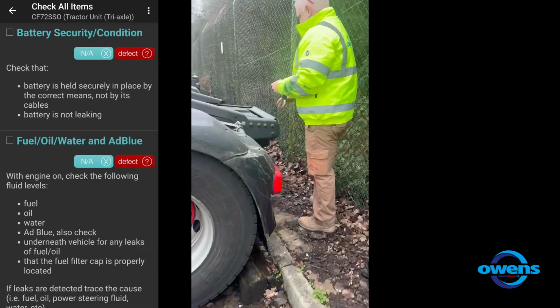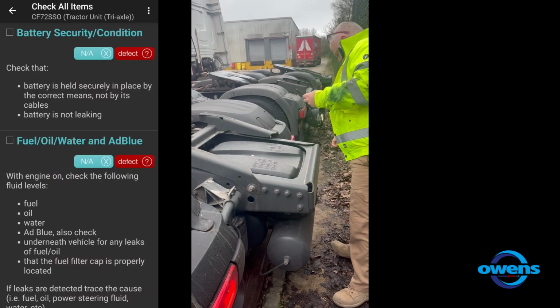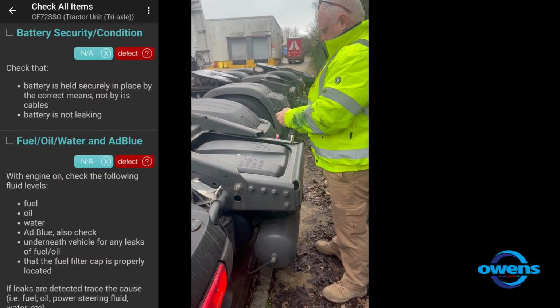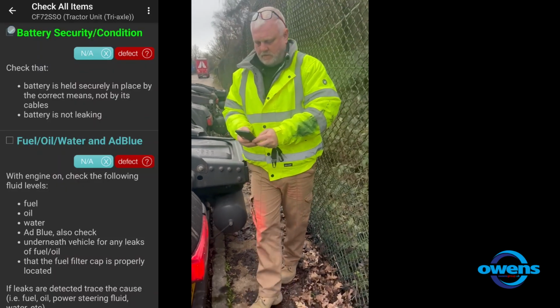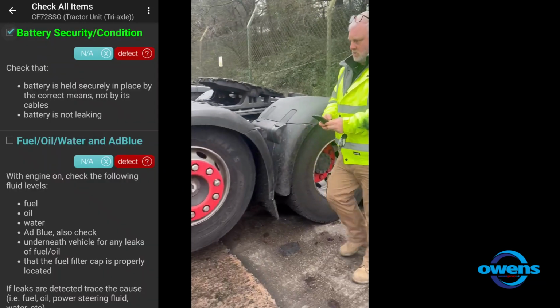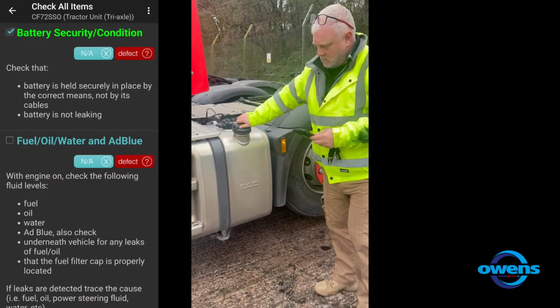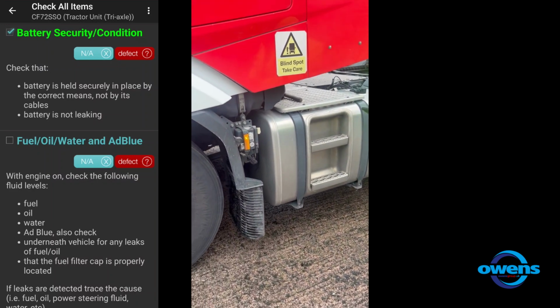Whilst we are not mechanics, we are capable of checking basics, such as the battery housing being complete and the battery not being secured by its cables. Likewise, checking the fuel and AdBlue tanks both have caps that are securely fitted, and that there is no evidence of fluid leaking underneath, is well within our ability.